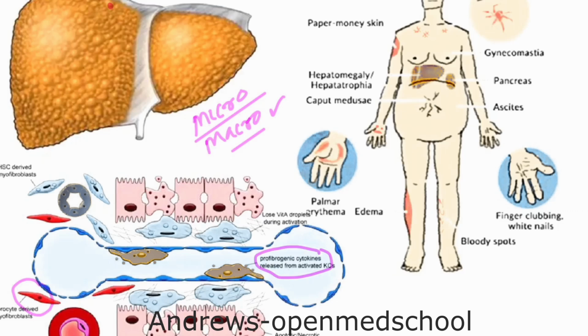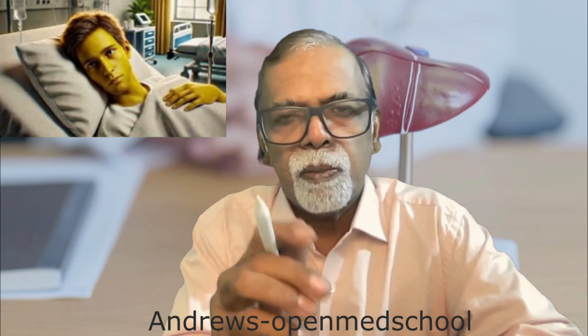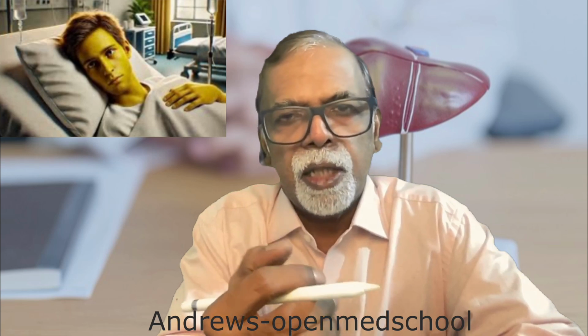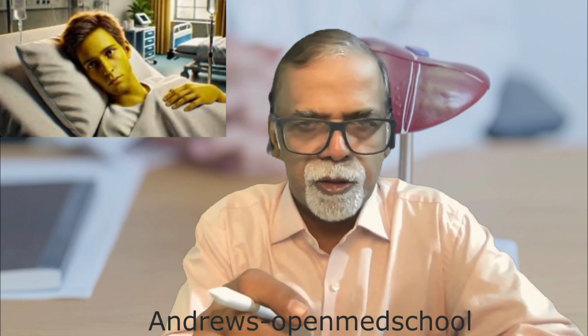So this is the development of fibrous tissue, and this leads on to distortion of the architecture of the liver. The fibrotic tissues and the nodules will produce compression on the portal vessels and lead on to portal hypertension.